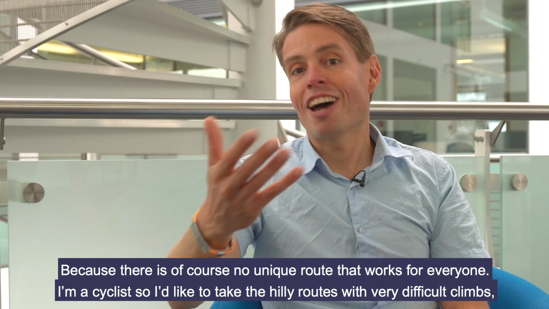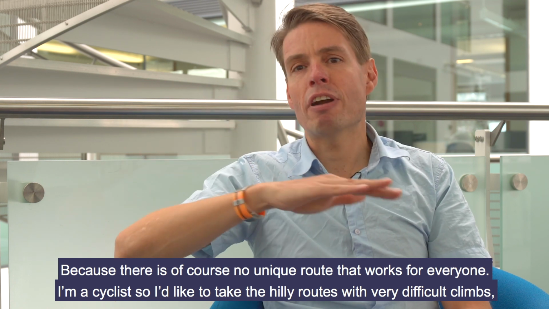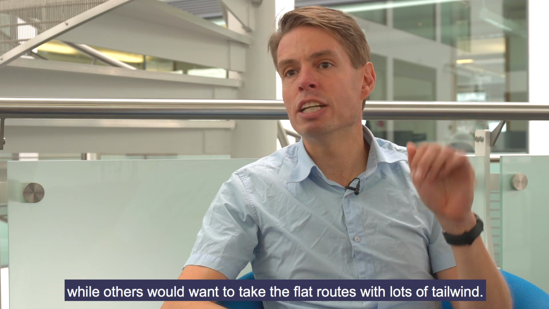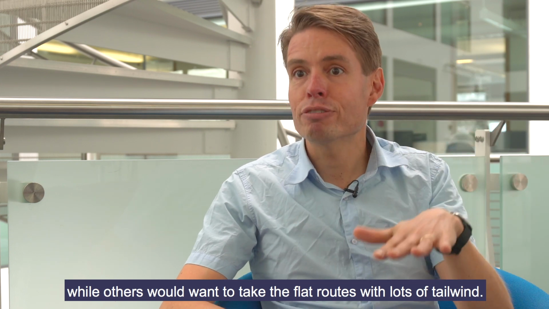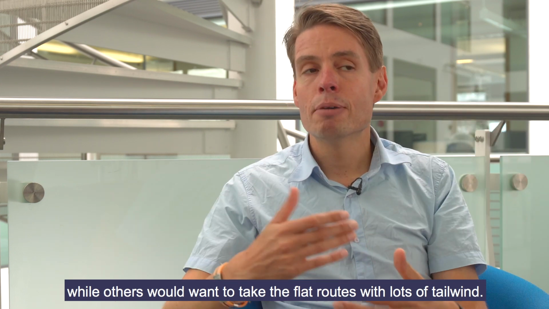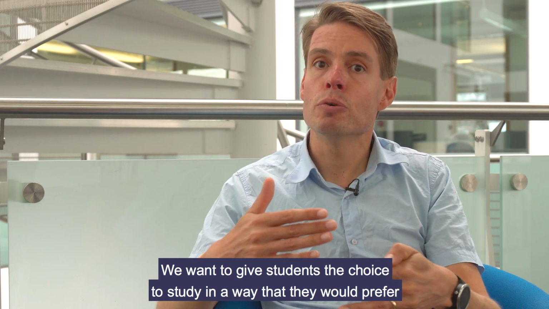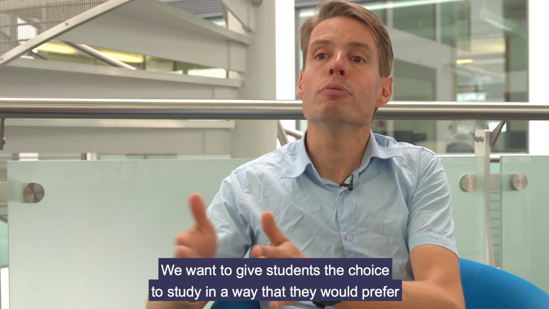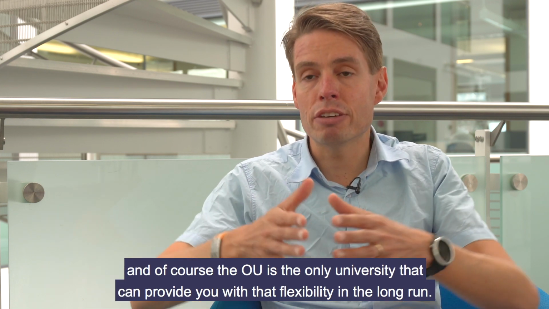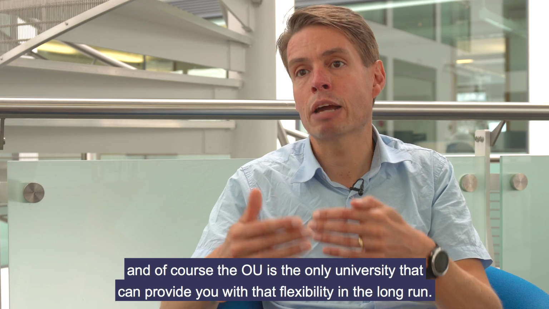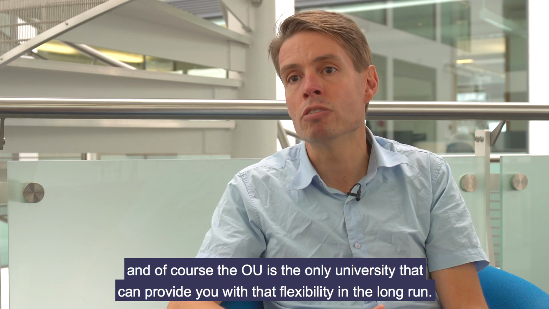I mean, I'm a keen cyclist, so I would like to take the hilly routes with very difficult climbs, whereas others are like, no, I don't want to take the hilly routes, I want to take the flat roads with lots of tailwind. But ideally, we want to give students the choice to study in a way that they would prefer. And of course, the Open University, given its scale, is the only university that can provide you with that flexibility in the long run.